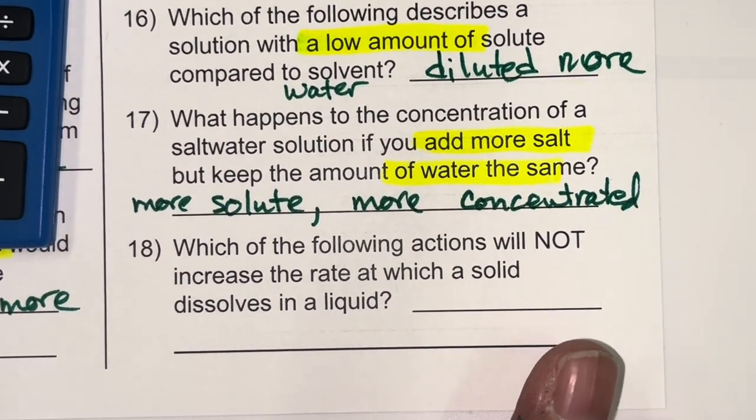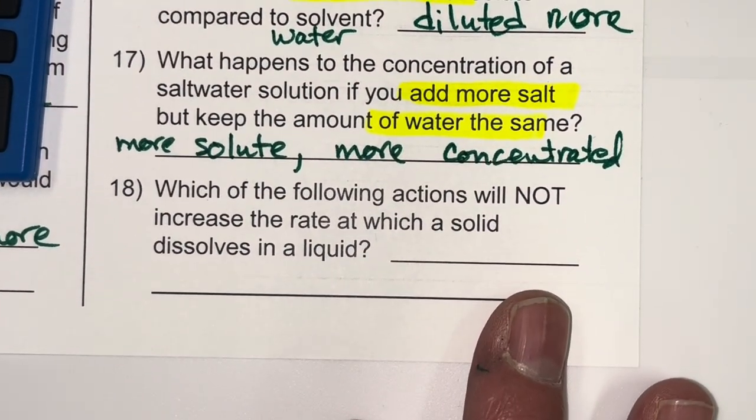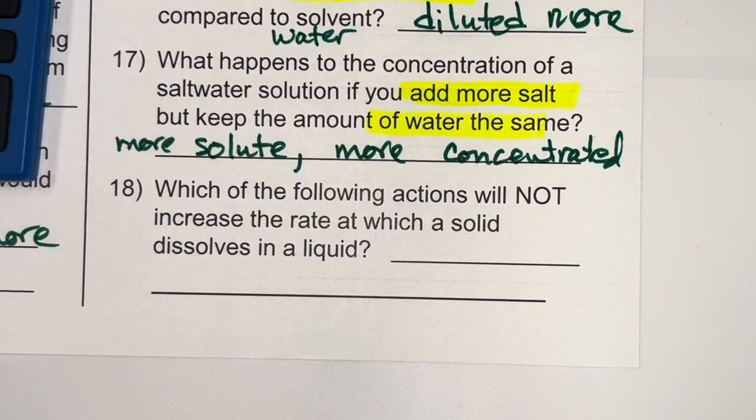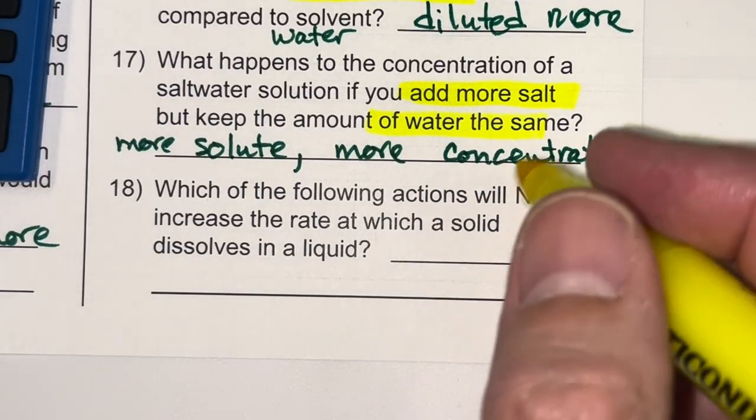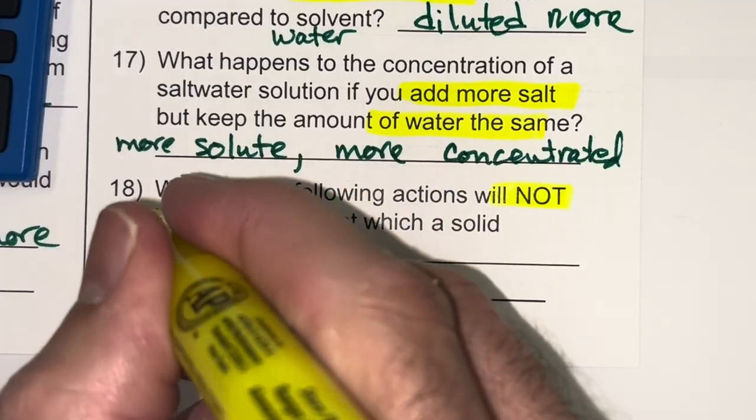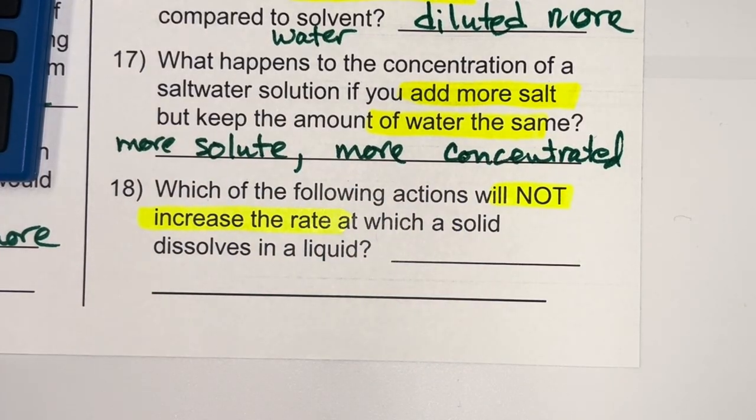All right, last one, best one. Which of the following actions will not increase the rate at which something dissolves? Which one is not going to make something dissolve faster?